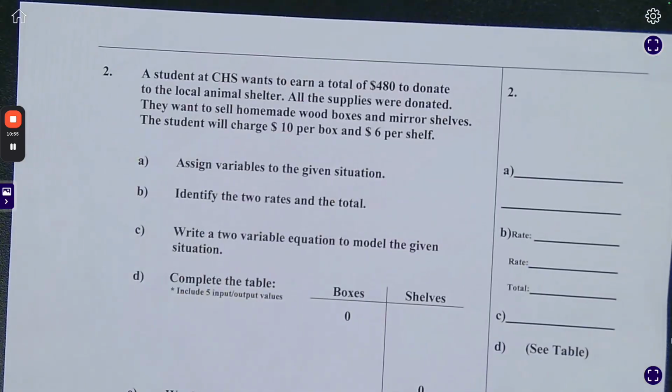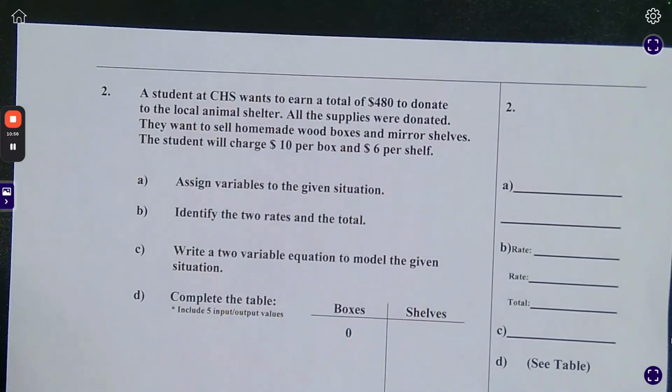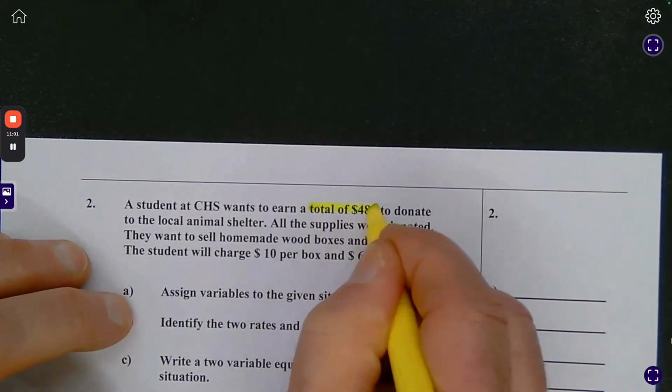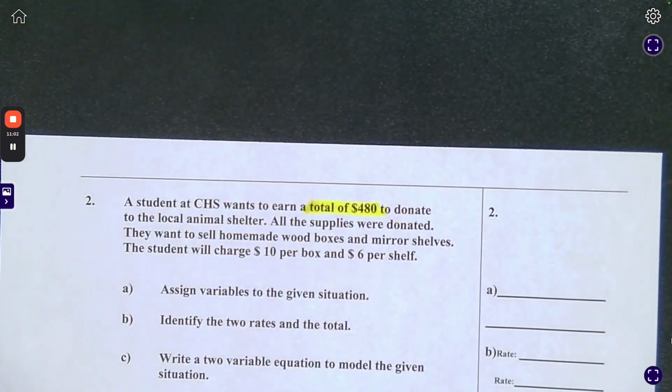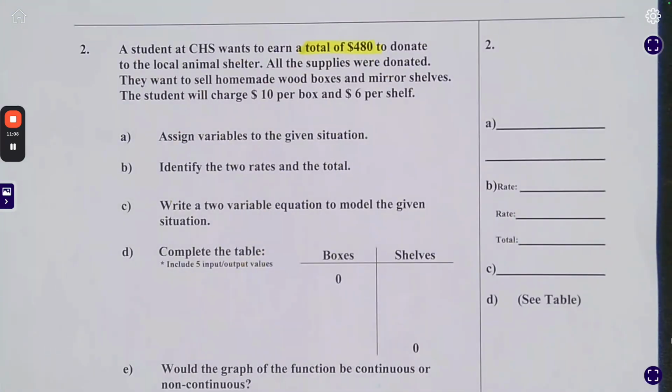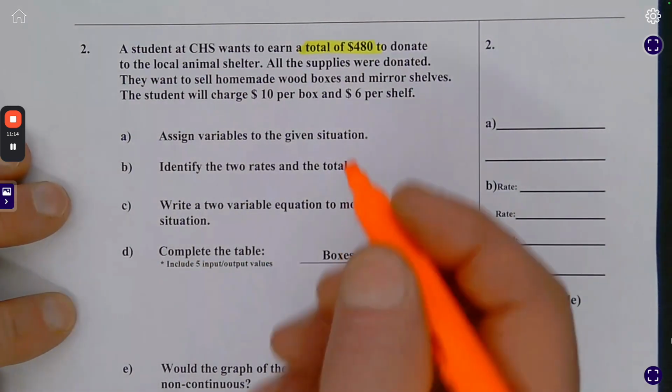Okay, here we go. A student at Churchill High School wants to earn a total of $480. Okay, that's a total. That's important. To donate to the local animal shelter. Nice job. I like this person. All the supplies were donated. Awesome. Great community. They want to sell homemade wood boxes.